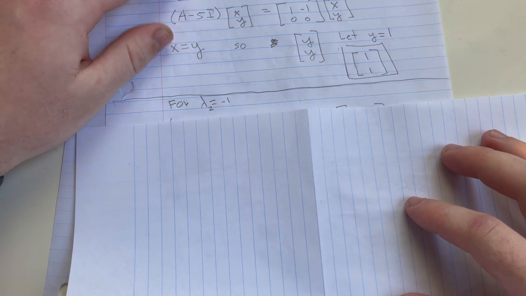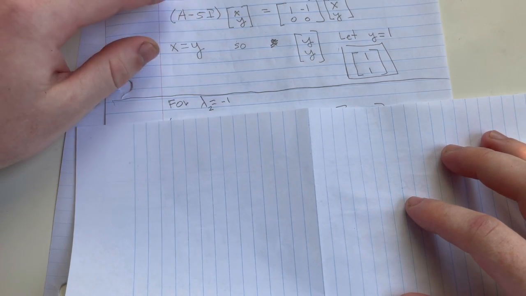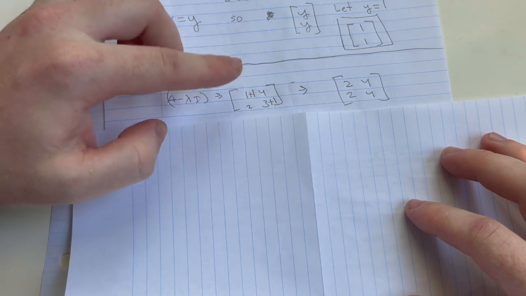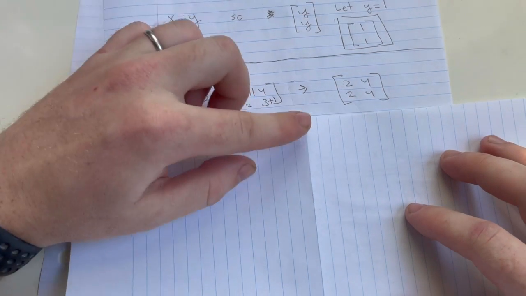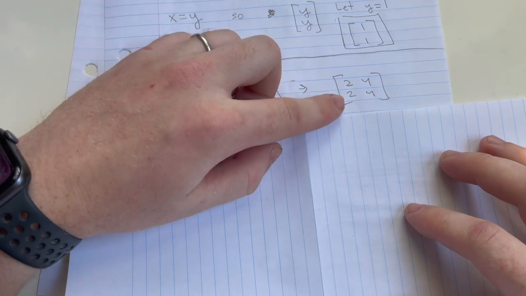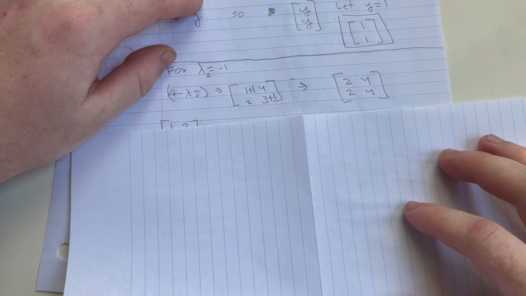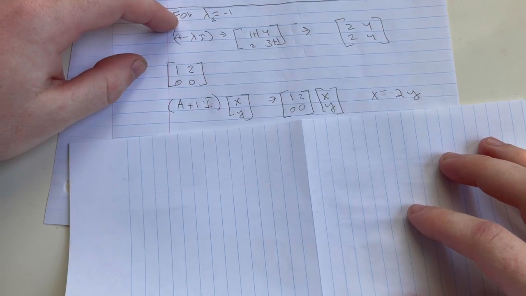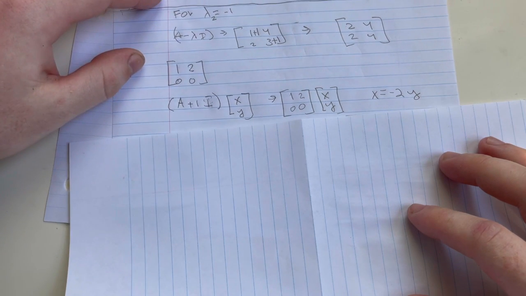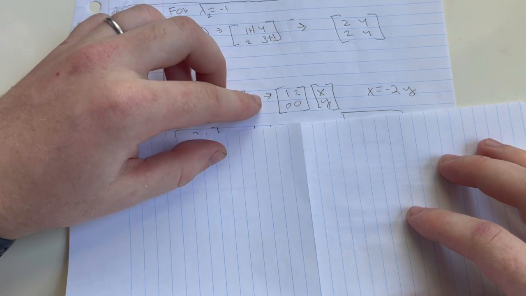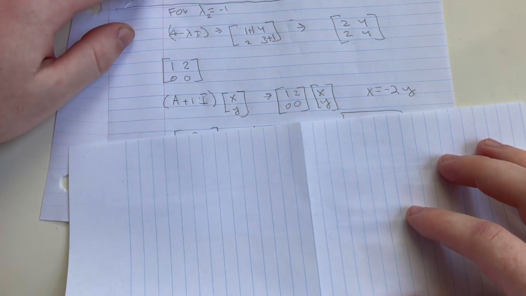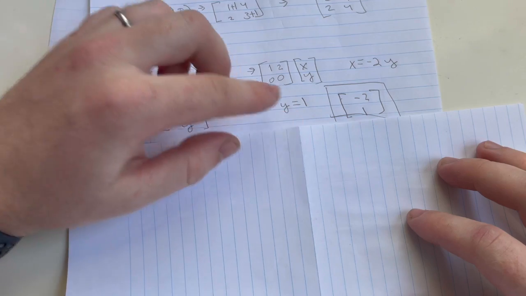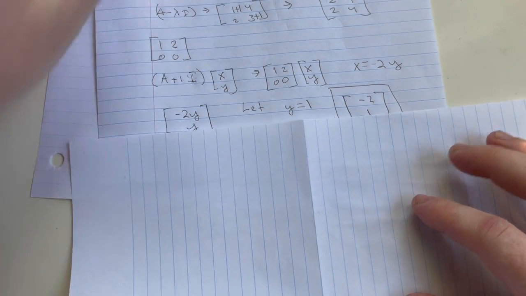Alright, then for my eigenvalue of -1, I'll do the same process. I'll put -1 in here, and the two negatives will create a positive. This once again will cross out, equal to 0. This will be reduced to 1 and 2, as you can see here. I'm going to plug it into the formula once again, multiply by the x and y, and it turns out that my x is equal to -2y. I'm going to let my y equal -1, and that's my second eigenvector.